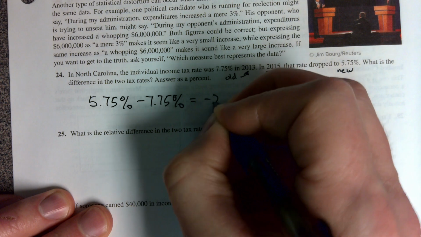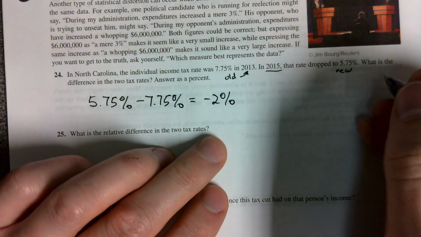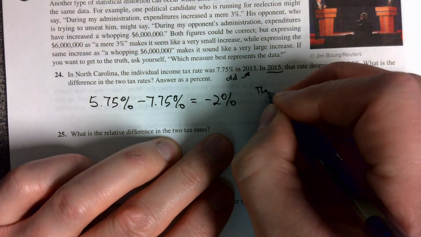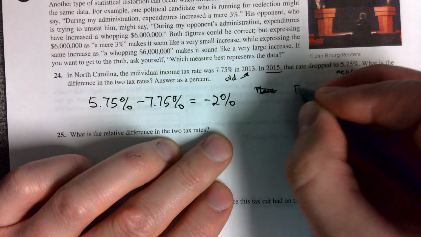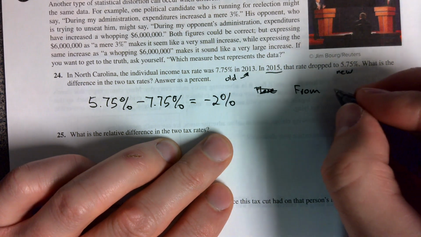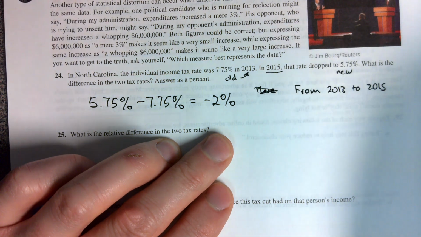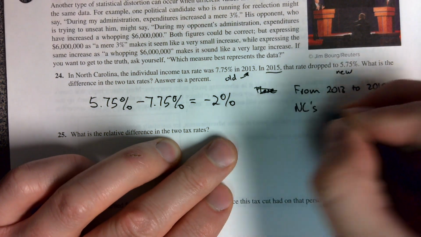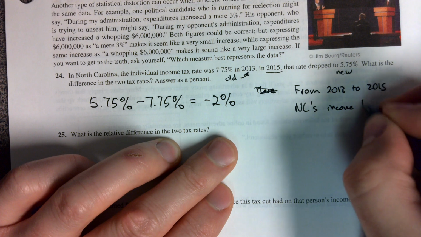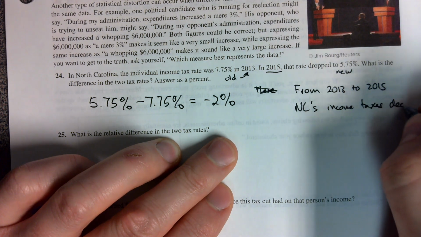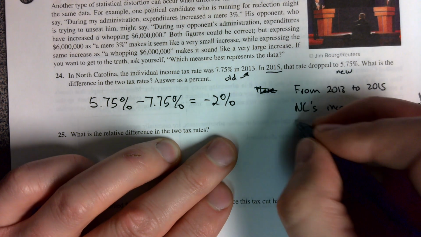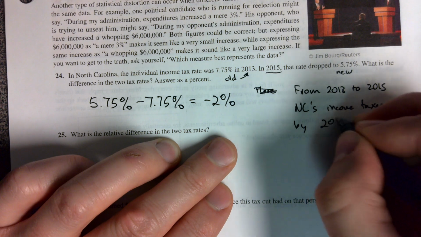That equals negative 2%. In other words, we should say it this way: from 2013 to 2015, NC's income taxes decreased by 2%, right?